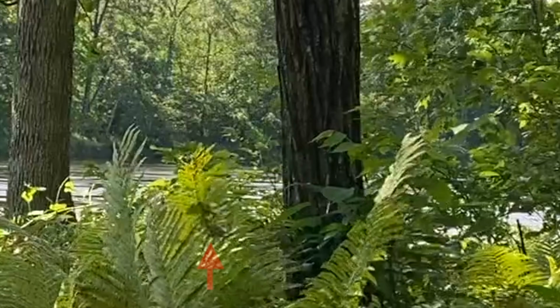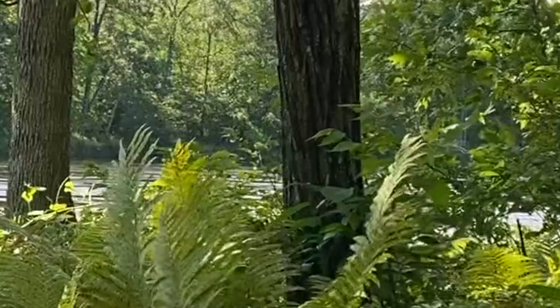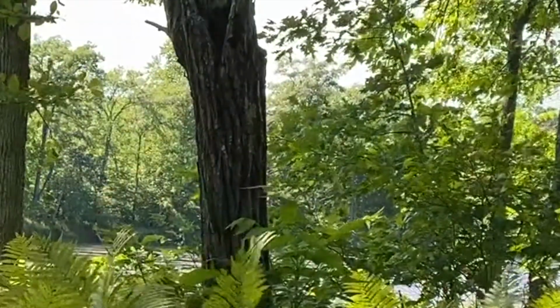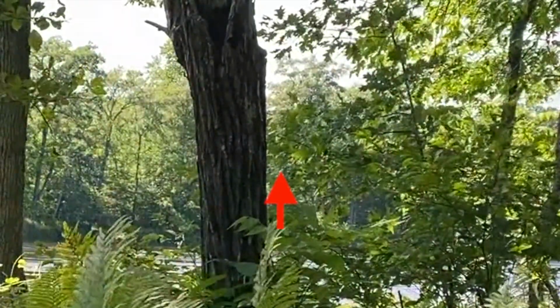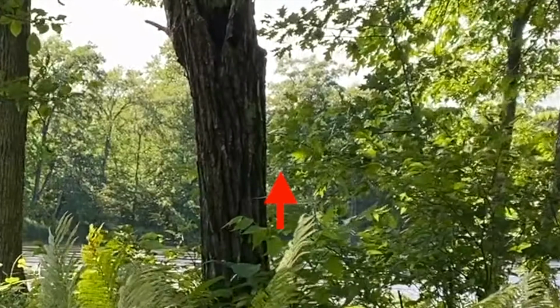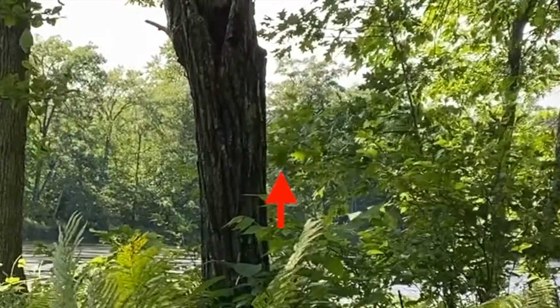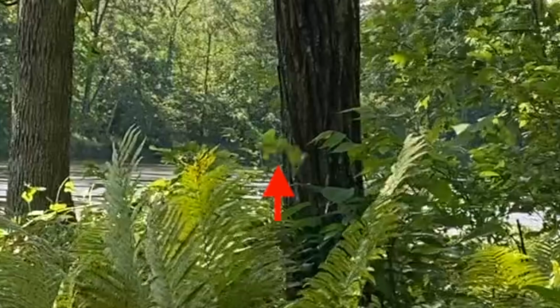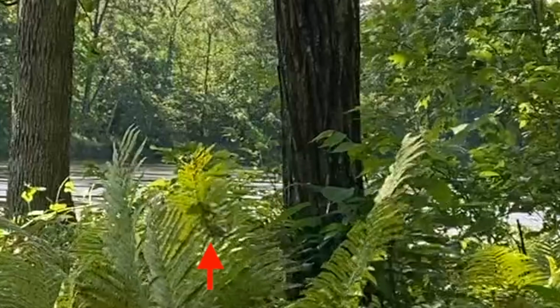Don't know if I see a head on that thing at that point. And one more time. This is moving so quickly that I have to stop it right there so we can get a good shot of it. And it disappears.